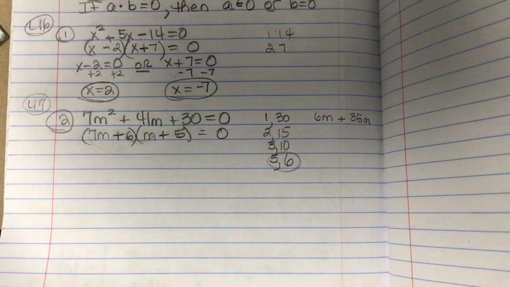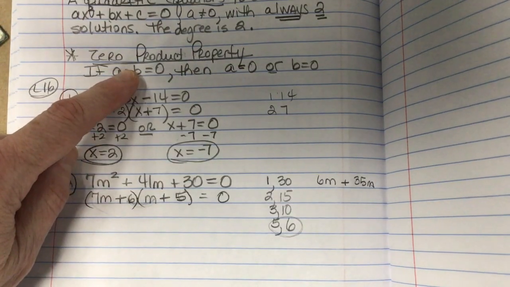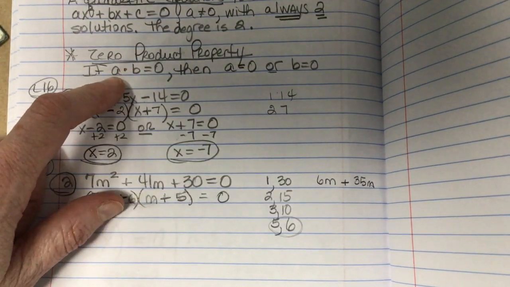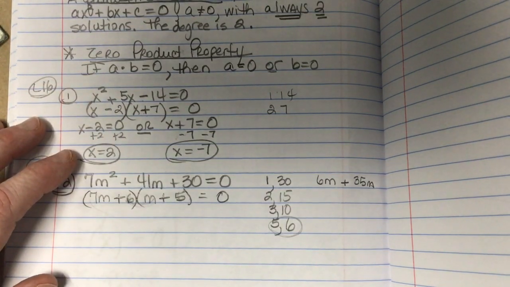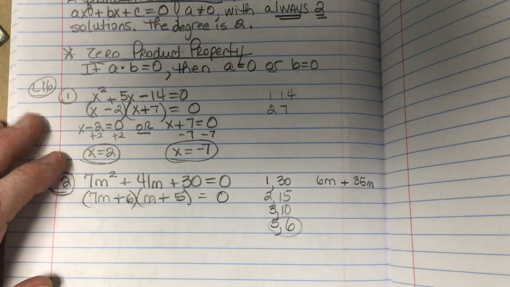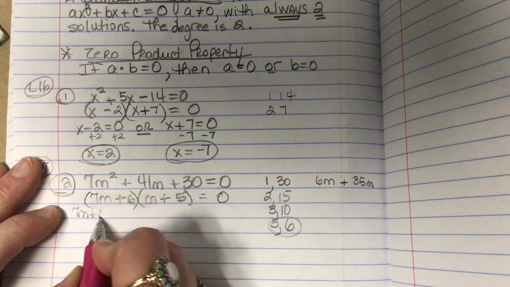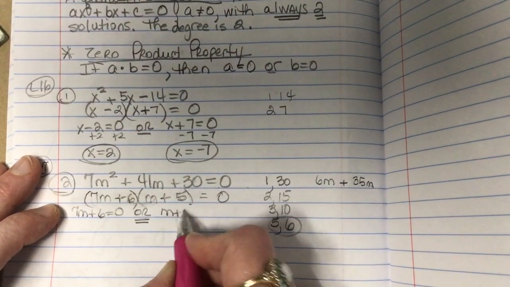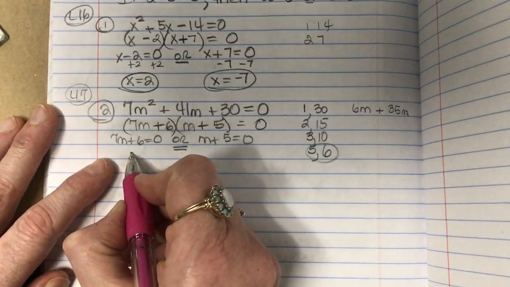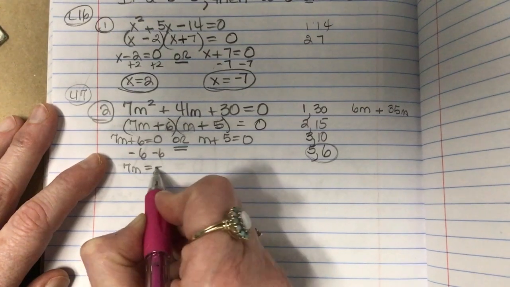Now, the zero product property says if two things, and I'll go ahead and tell you, 3 things, 4 things, 5 things, if you have a bunch of stuff, A times B times C times D equals 0, one of them has to be 0, guaranteed. So, write on your paper, 7m plus 6 equals 0, or m plus 5 equals 0. So, let's solve this one. Subtract 6. I get 7m equals -6.